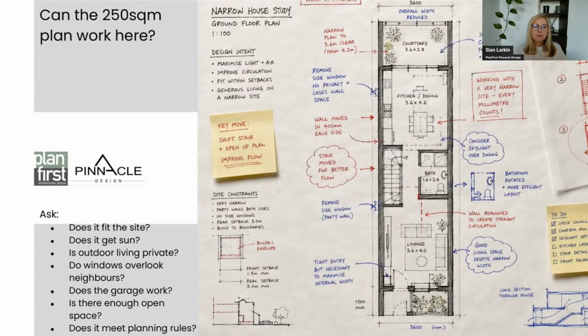So can a 250 square meter plan work here? Yes, it can, but virtually never without some form of intervention, be it in the width, be it in the length, be it in the layout. Of course, each client has got its own requirements as well. This is only a 3.6 meter site, which is very narrow. If you've got a floor plan that you found somewhere where the width is 5 meters, well, immediately you've got to tweak.